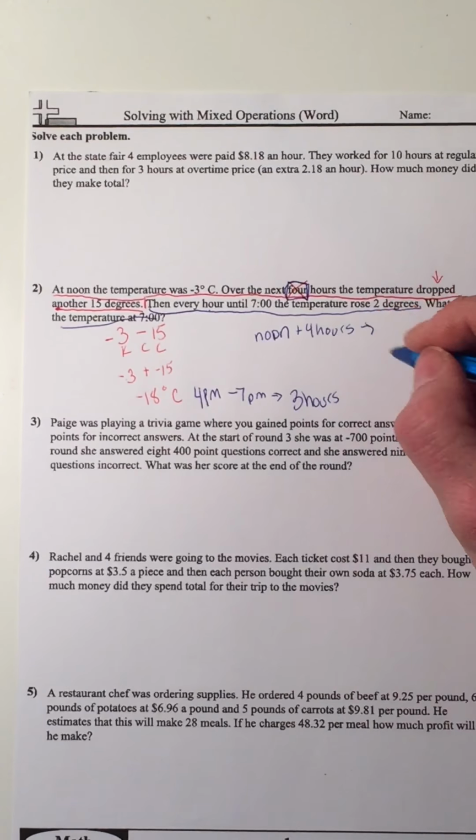He estimates that this will make 28 meals. If he charges $48.32 per meal, how much profit will he make? That's some expensive meals. He's a chef at a much fancier restaurant than what I would go to.